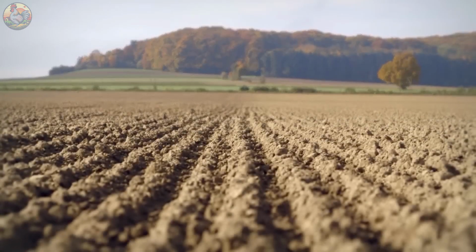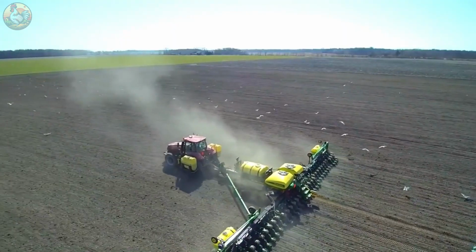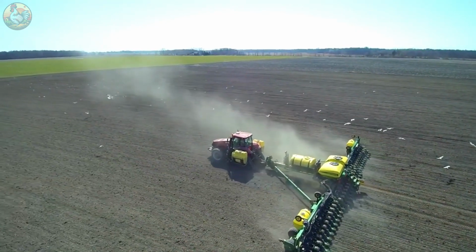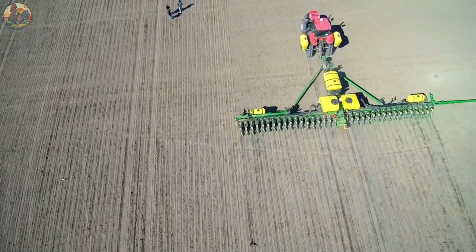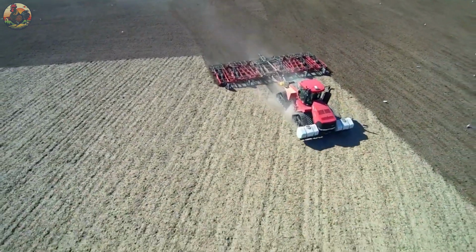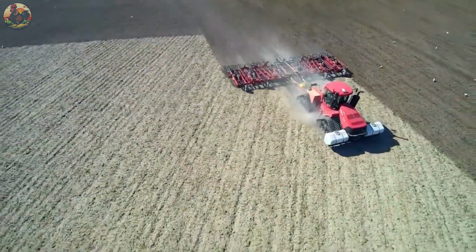To successfully grow sugar beets, choosing a location and preparing the soil is the most important step. The soil needs to be well drained and rich in nutrients, with a pH of 6.5 to 7.5.